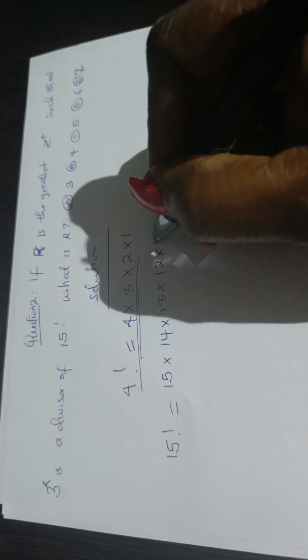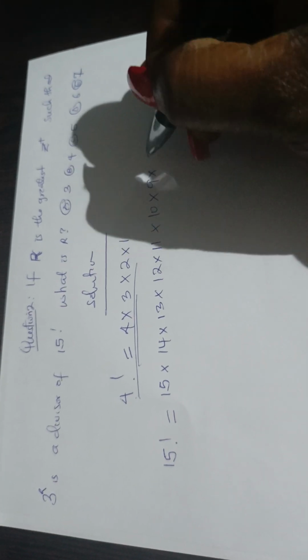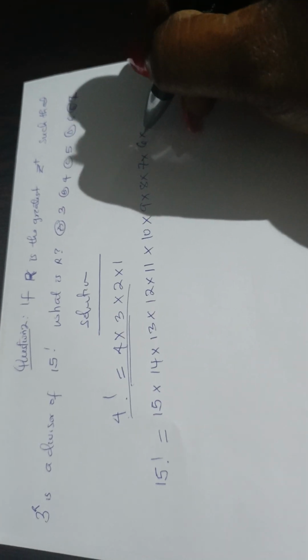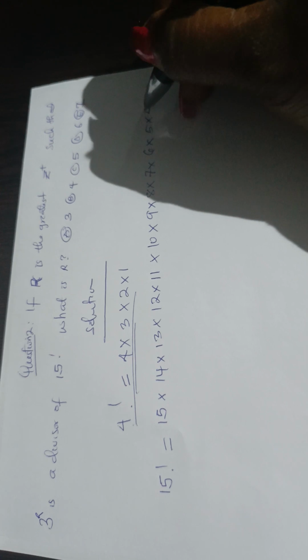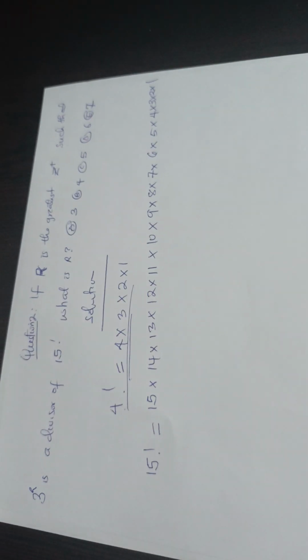So 15 factorial means 15 times 14 times 13 times 12 times 11 times 10 times 9 times 8 times 7 times 6 times 5 times 4 times 3 times 2 times 1.